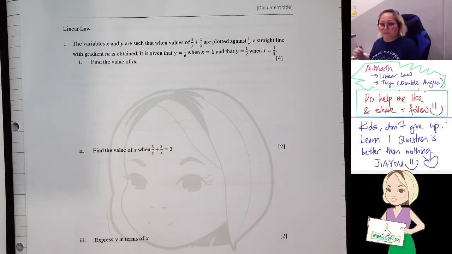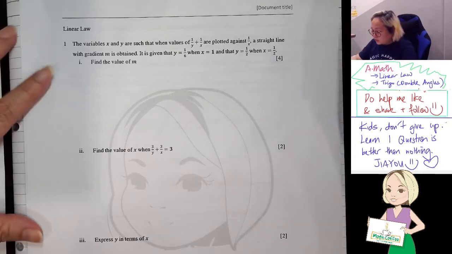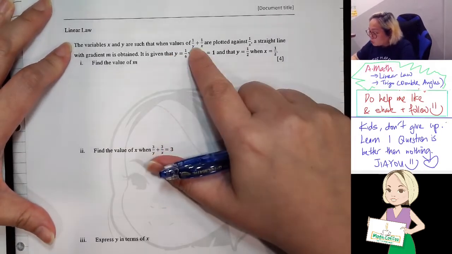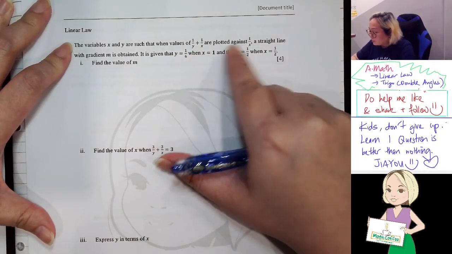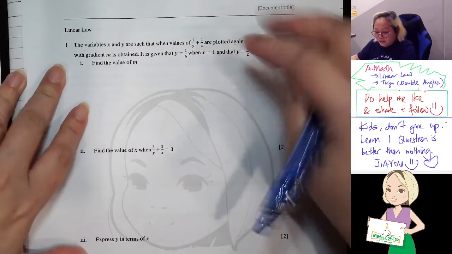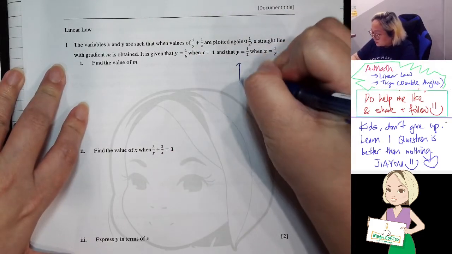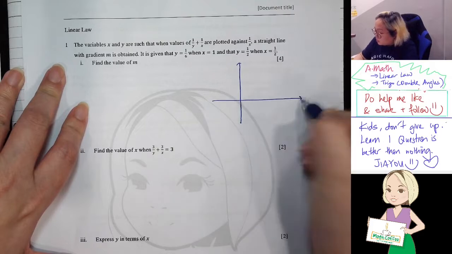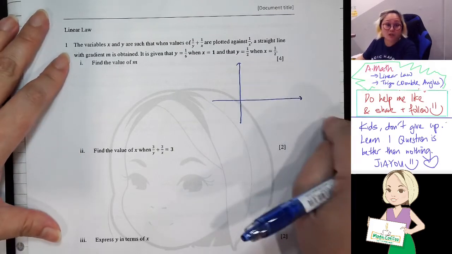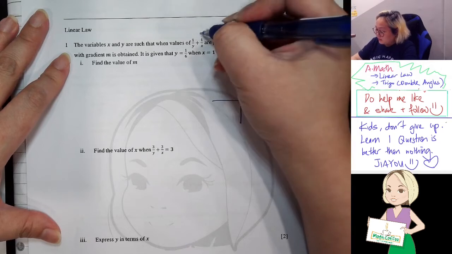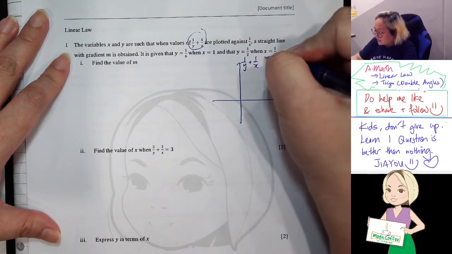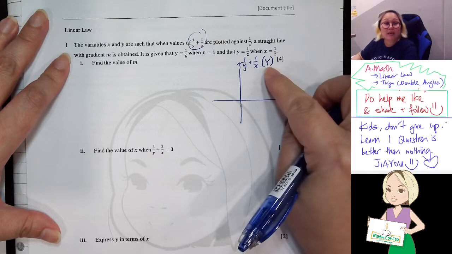So let's start the question. The variables x and y are such that when values of 1 over y plus 1 over x are plotted against 1 over x. When they mention this, at the side you can actually plot it out. This means this. The normal y-axis and x-axis is a small y and small x. But for this it is the big Y: 1 over y plus 1 over x. And I always bracket and put capital letter Y.